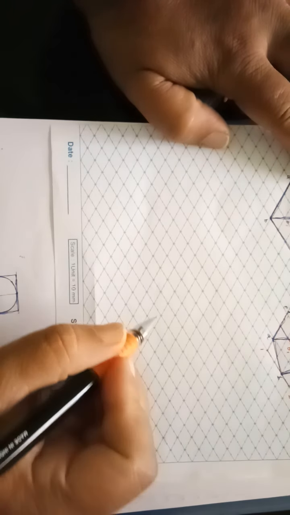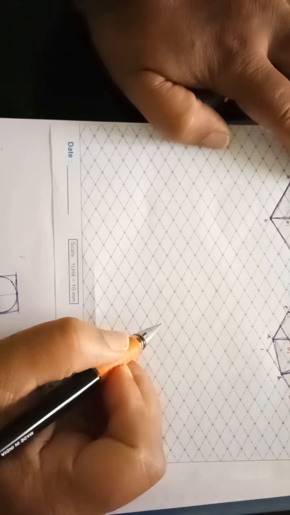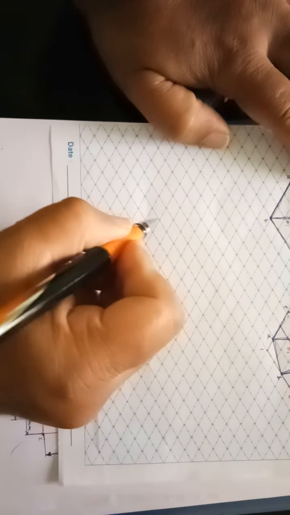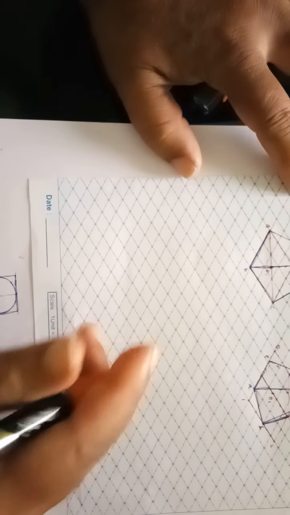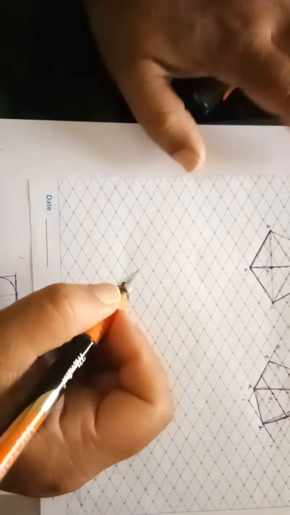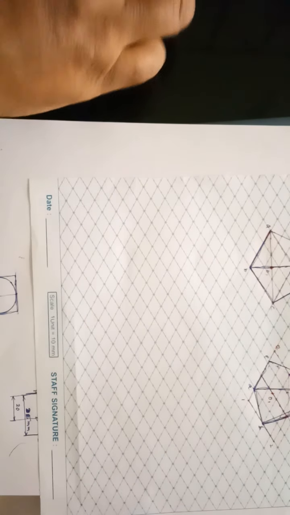So if the base is a circle of 40 mm diameter, take 40 mm and draw the 40 mm square in isometric with thin lines.